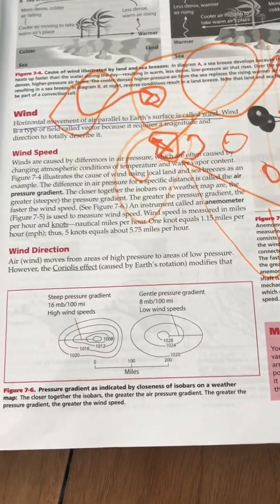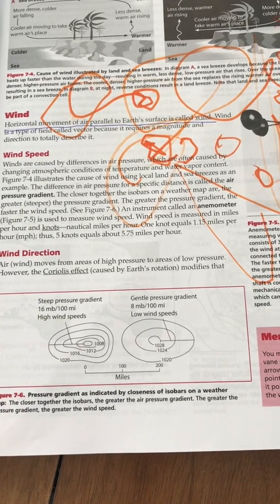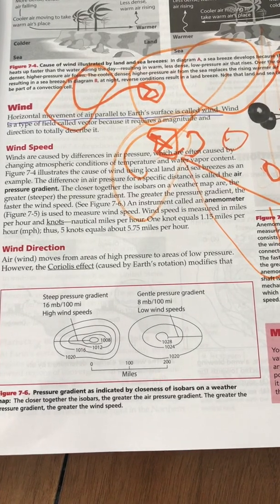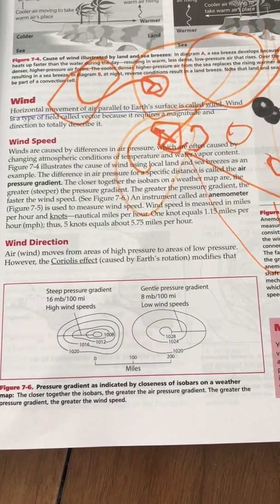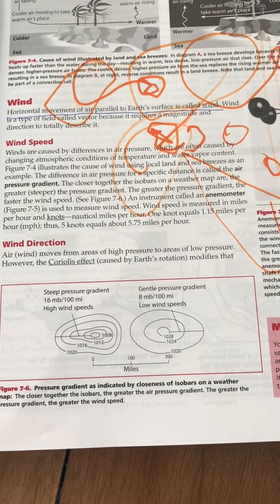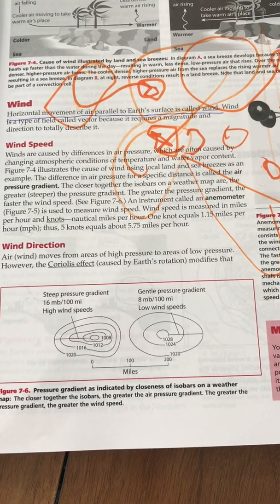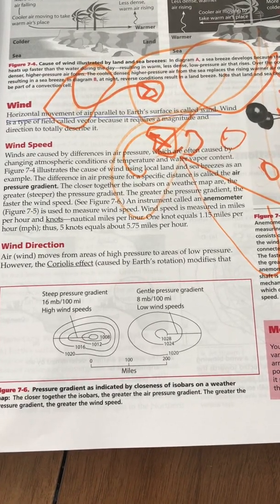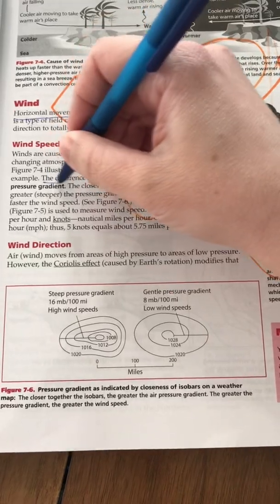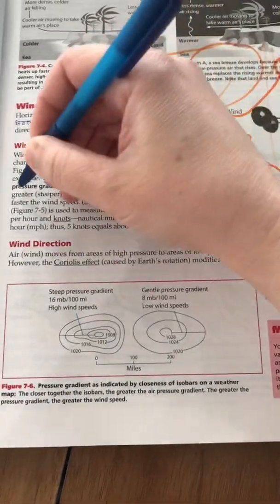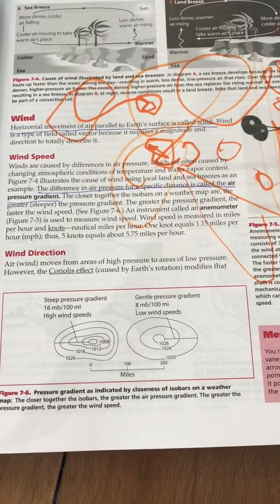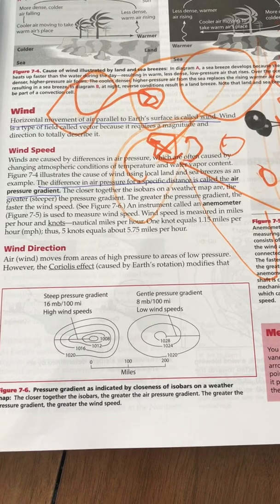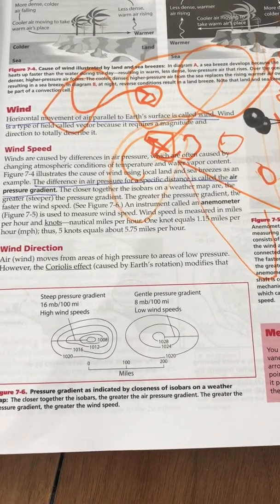Wind speed. Winds are caused by differences in air pressure, which are often caused by changing atmospheric conditions of temperature and water vapor content. Figure 7.4 illustrates the cause of wind using local land and sea breezes as an example. The difference in air pressure for a specific distance is called the air pressure gradient. The closer together the isobars on a weather map are, the greater or steeper the pressure gradient. The greater the pressure gradient, the faster the wind speed.